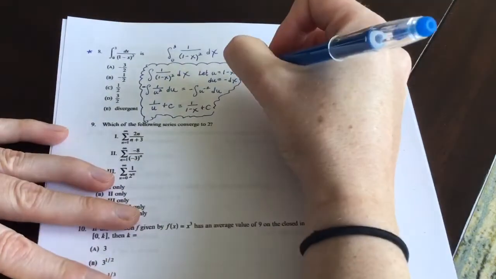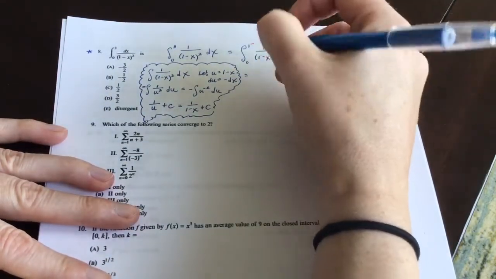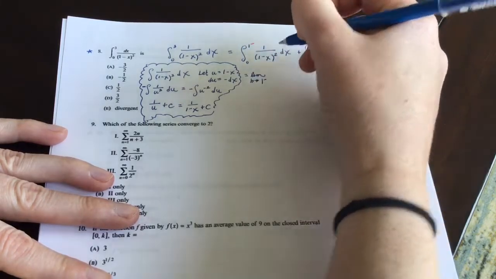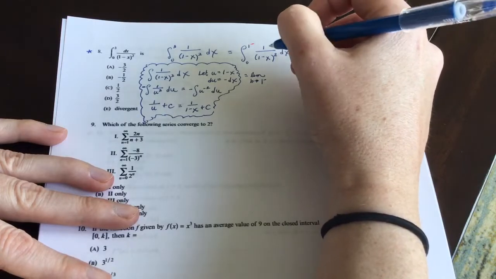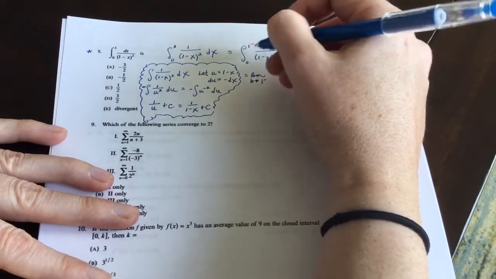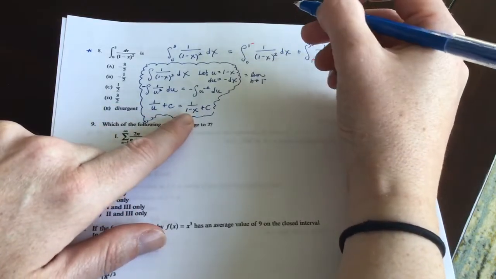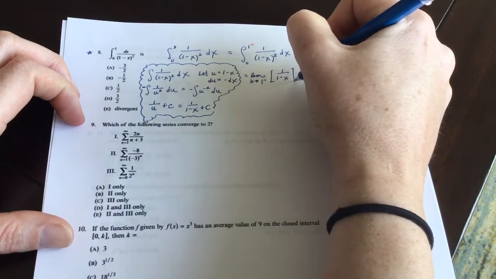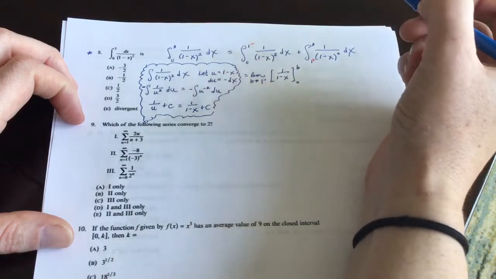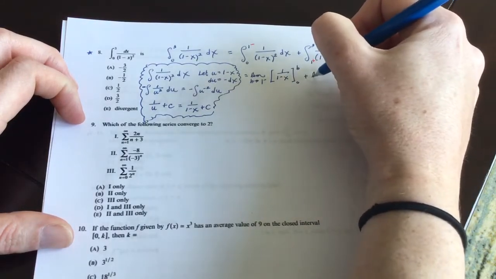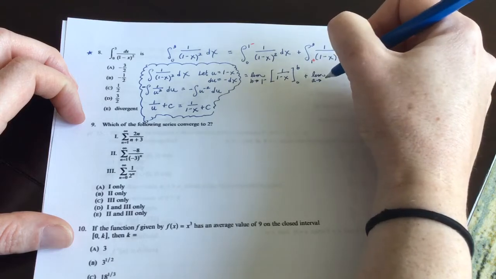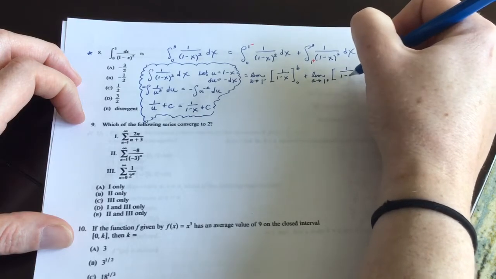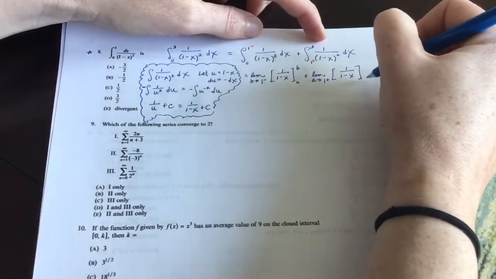Okay, so bringing that back into our problem, our first integral could be thought of as the limit as b approaches 1 from the left, and we would have already figured out the antiderivative is 1 over 1 minus x, like that. Plus the limit as a approaches 1 from the right of 1 over 1 minus x from a to 3.